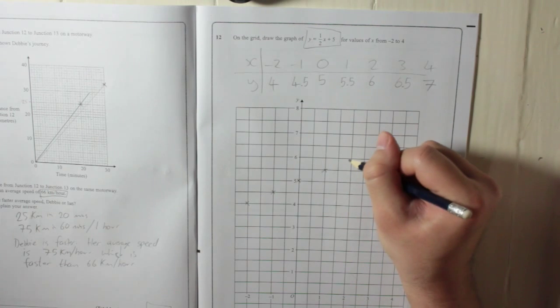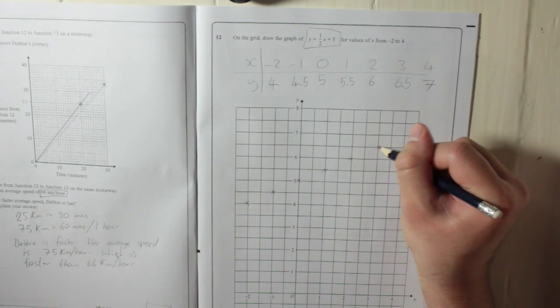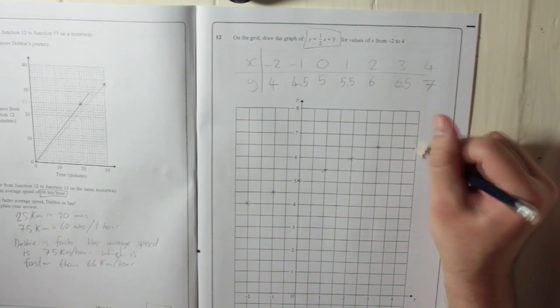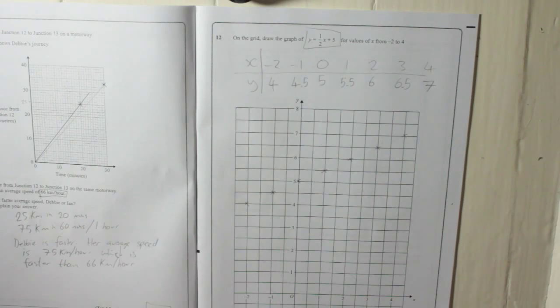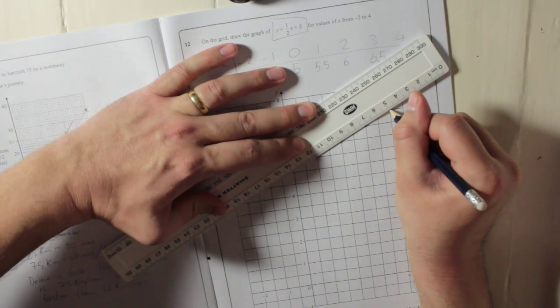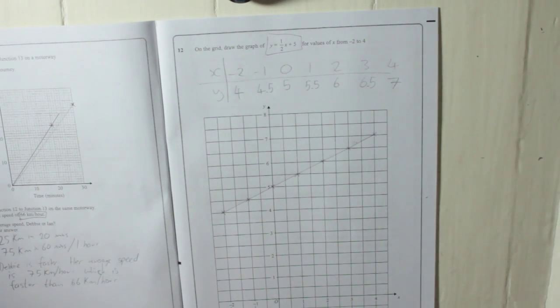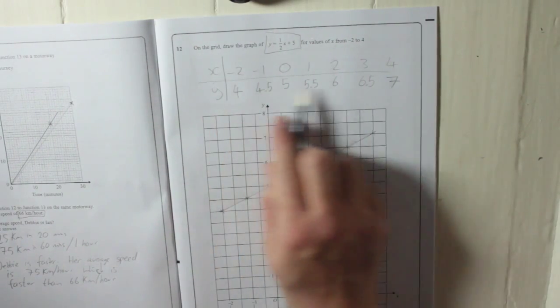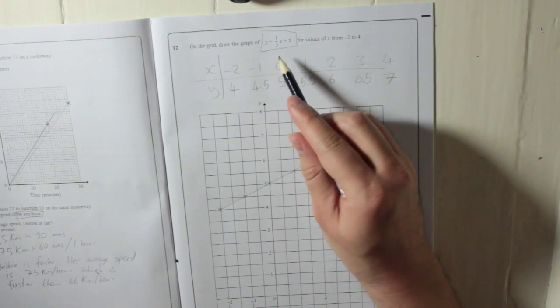2 is 6, 3, 6.5, and 4 is 7. Are we done? No, because we haven't drawn the graph. All we've done is plot points. That would have got us two marks, but you've got to actually draw the graph. And there it is.